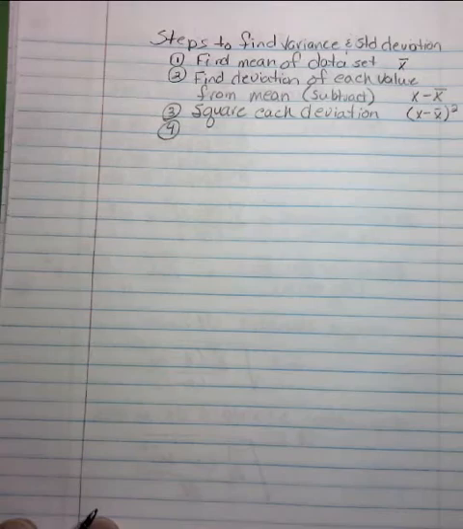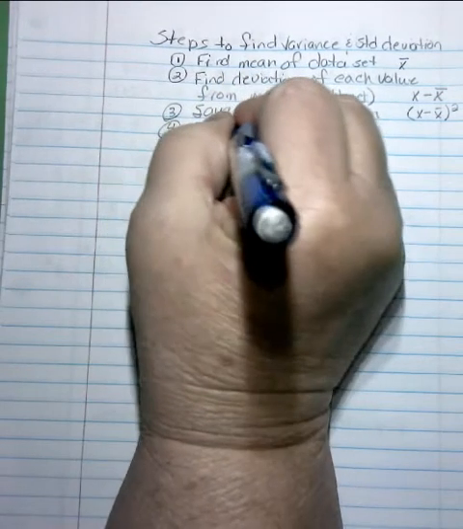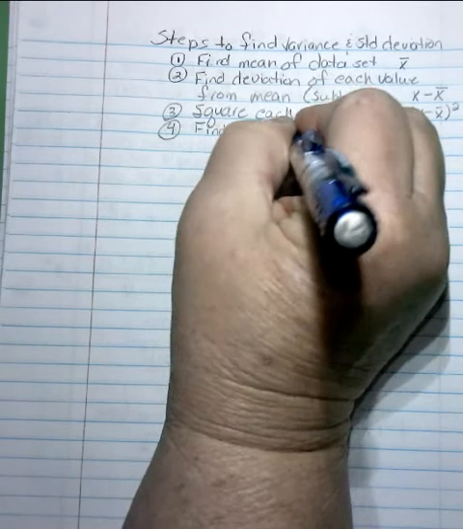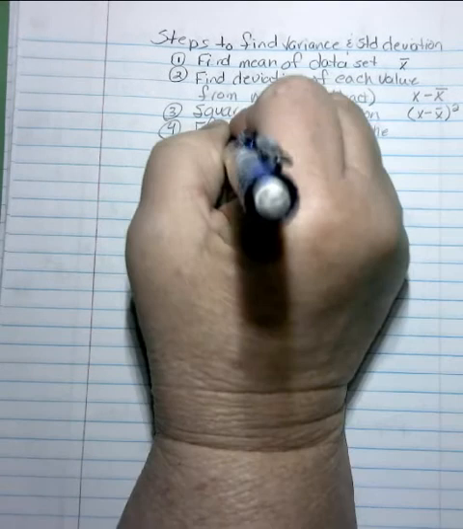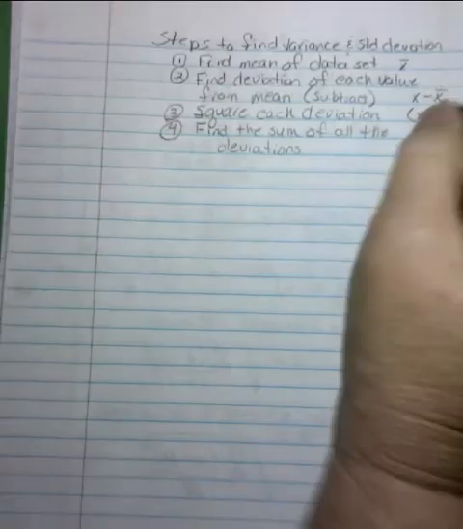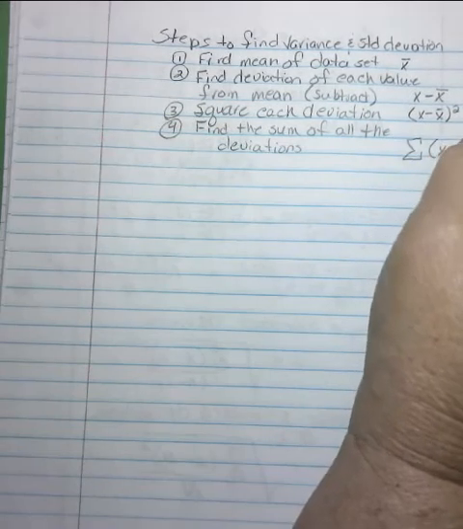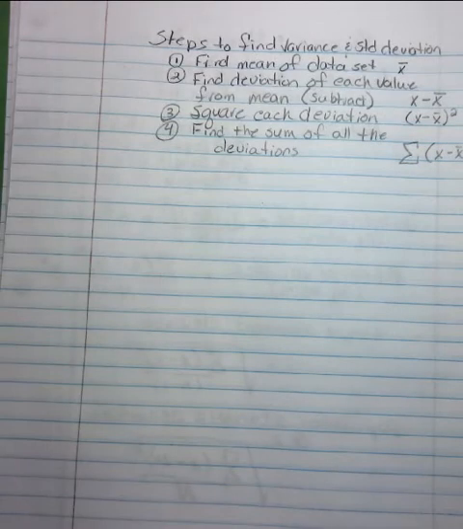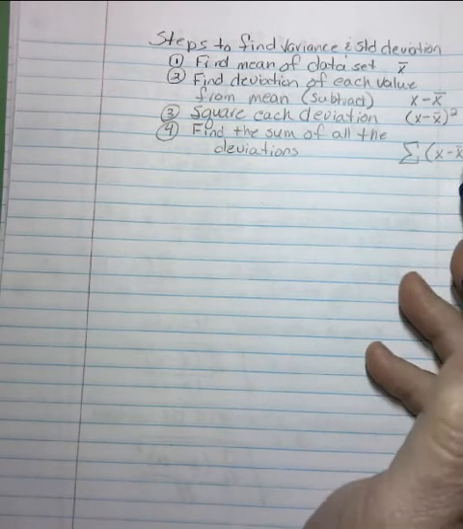The fourth step is to find the sum of all the deviations. Now, the sigma symbol is what we use to represent the sum. So that part of the formula looks like that, where we are summing up all those deviations squared.